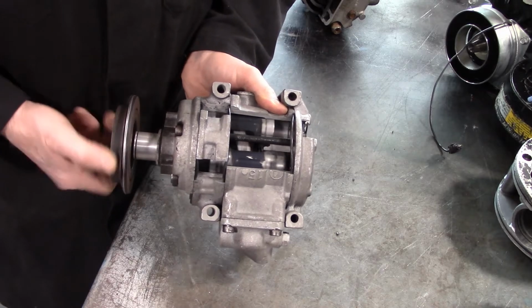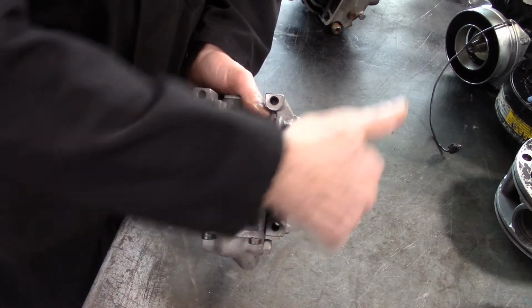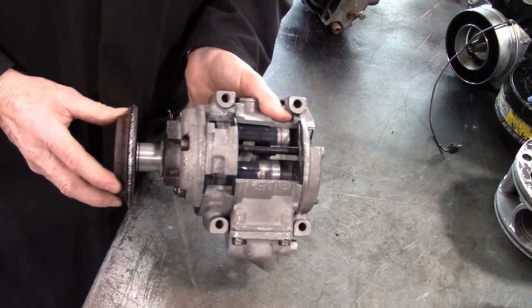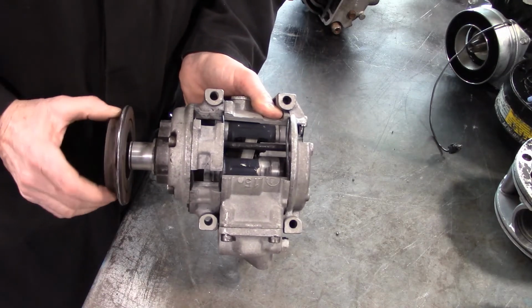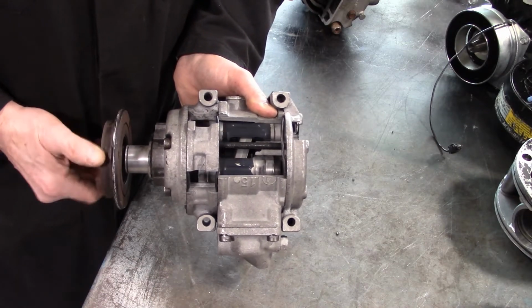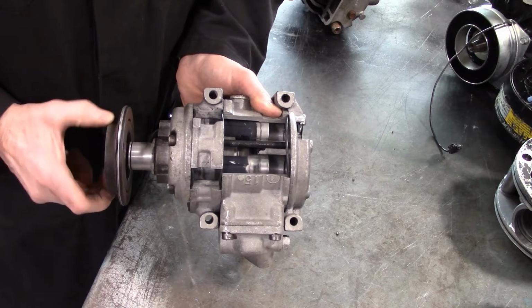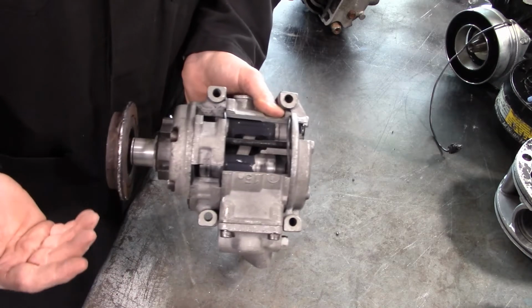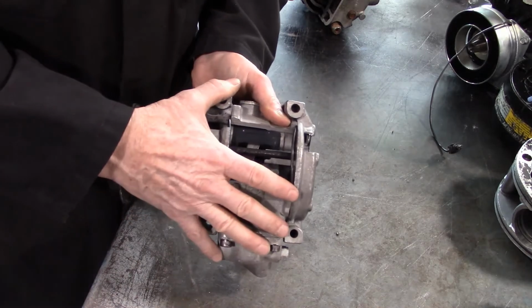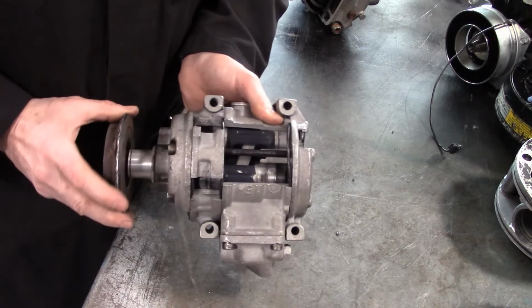So what we end up with, 5 pistons located around there, is actually a 10-cylinder engine, or 10 cylinders working for me, so that I get a nice smooth flow of refrigerant from a very small and compact compressor.